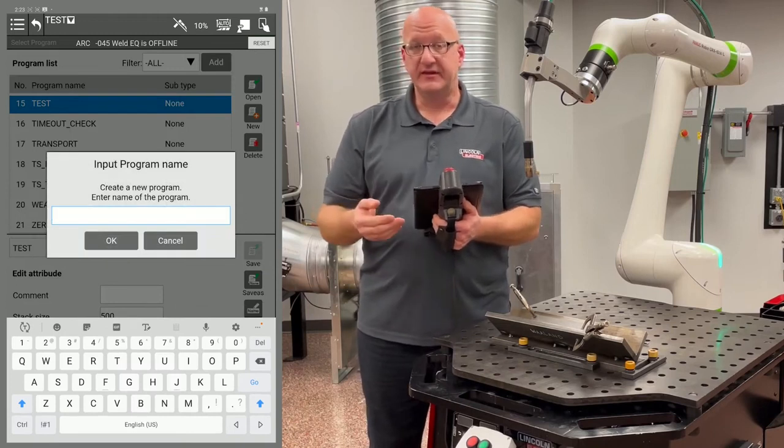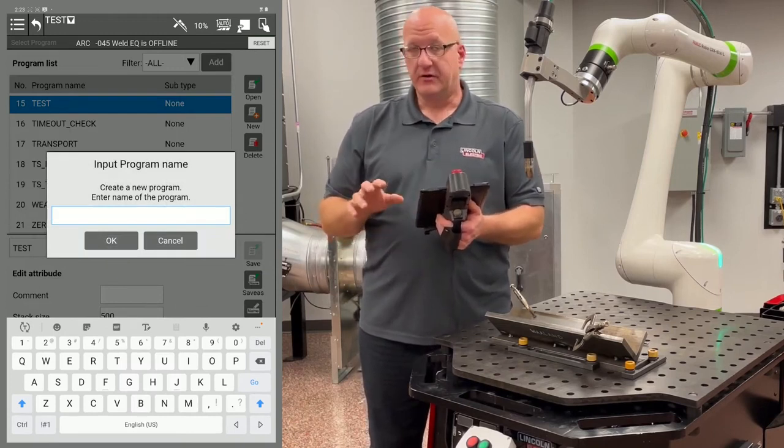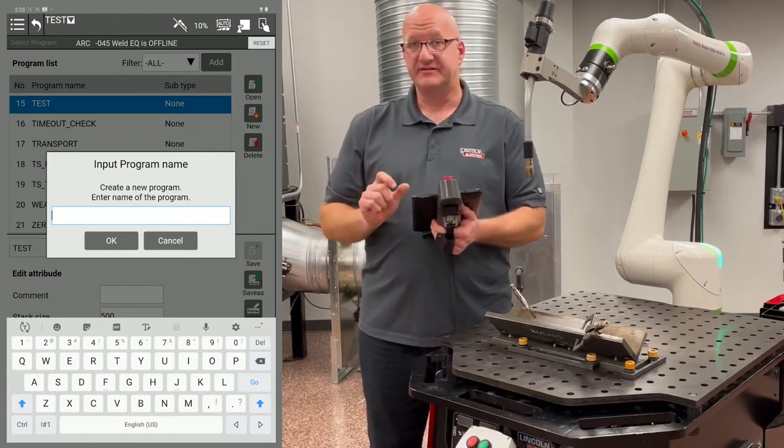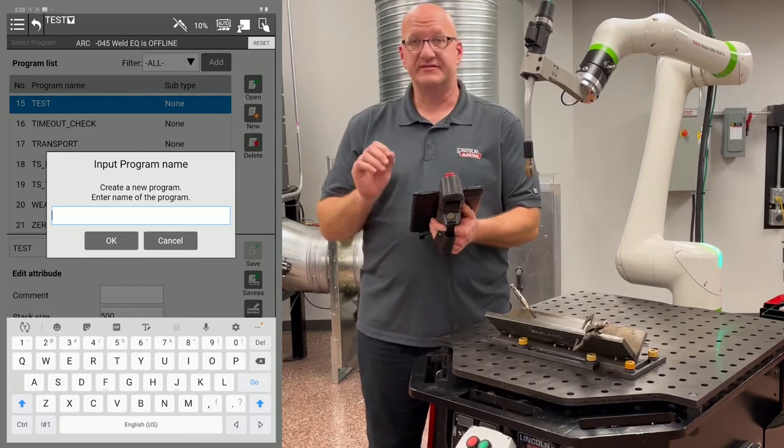And now I need to input the name. I can put this in all lowercase letters. It will capitalize the name. We cannot put in spaces between words. So let's call this test program.